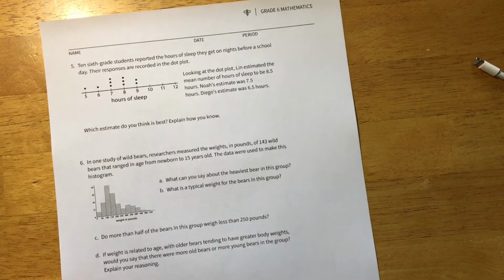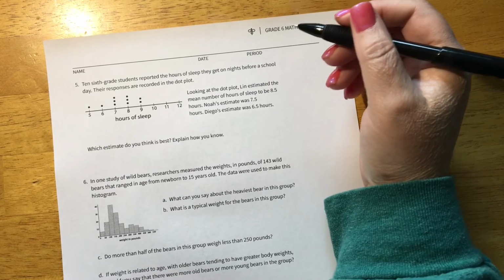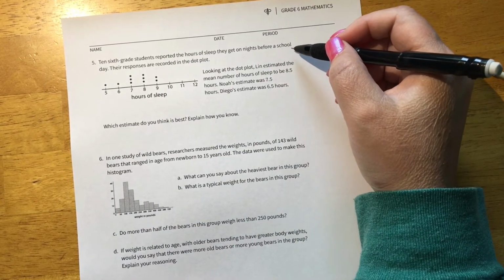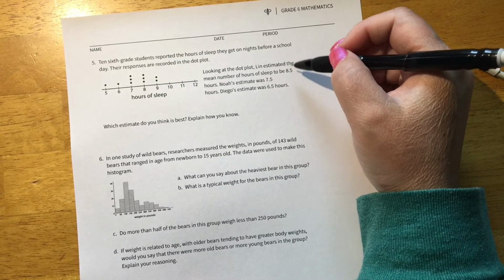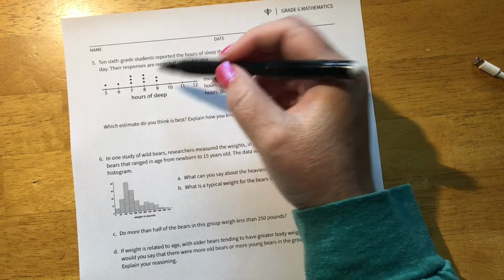Very, very good. Let's move on to number 5. On number 5, it says 10 6th grade students reported the hours of sleep they got on nights before a school day. Their responses are recorded in the dot plot. Okay, so here's our dot plot for the hours of sleep they got.